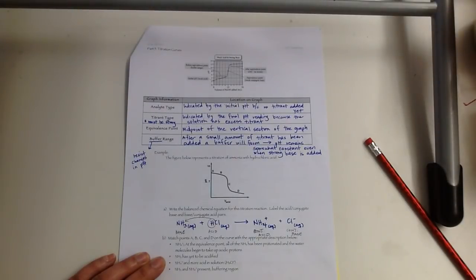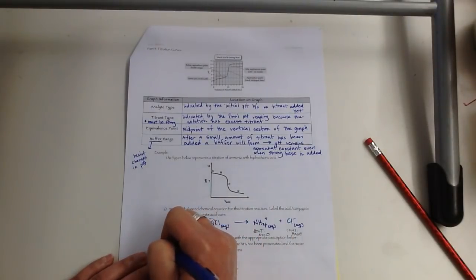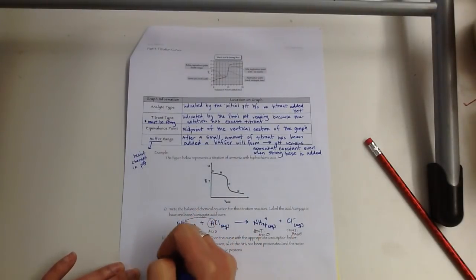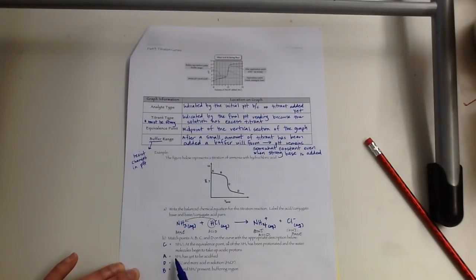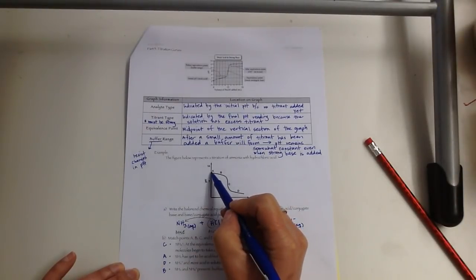And I'm going to let you guys go ahead and attempt to do that on your own. If you want to pause the video, you can. But here, what we end up seeing as the answer is the C, A, D, and B. In other words, at the start, you can see that we start at a higher pH above 7, so that's how I know that ammonia has not yet been acidified yet.